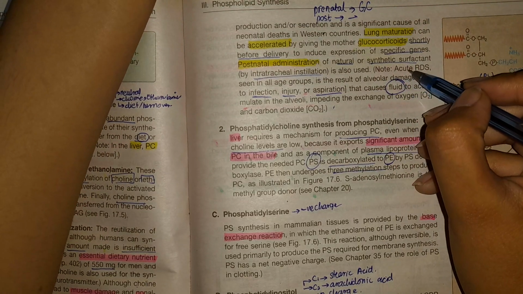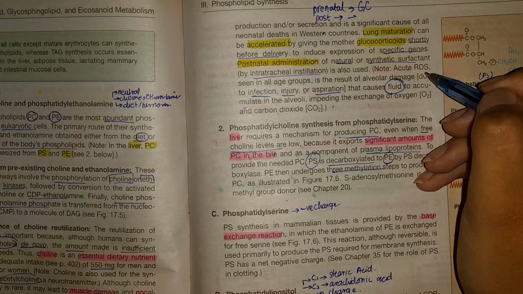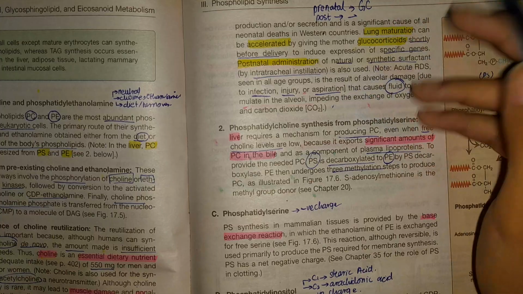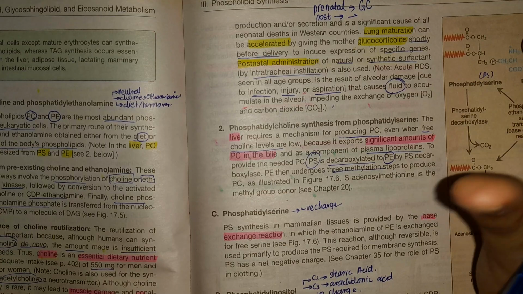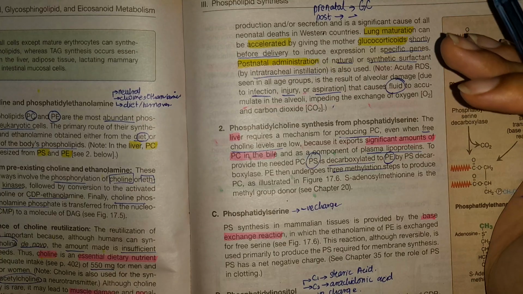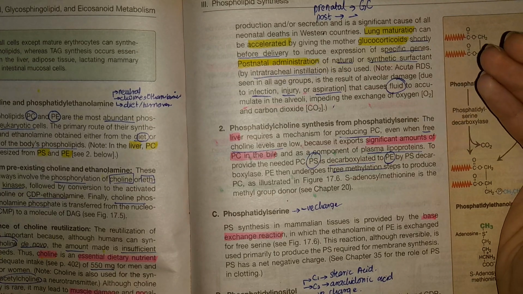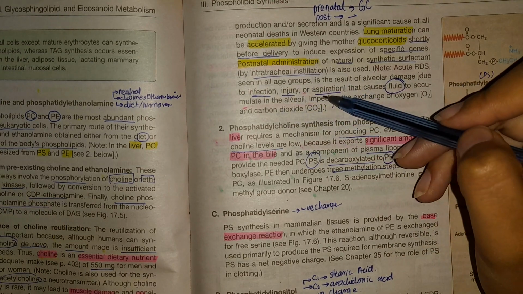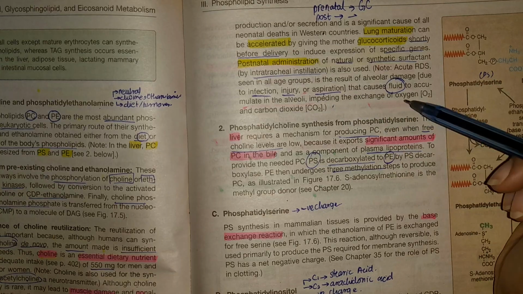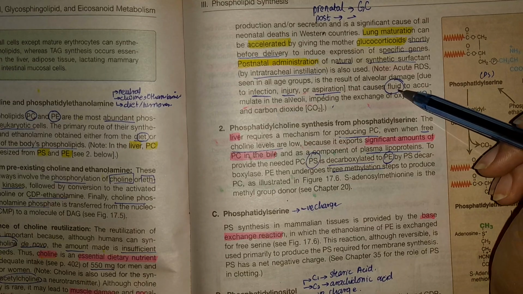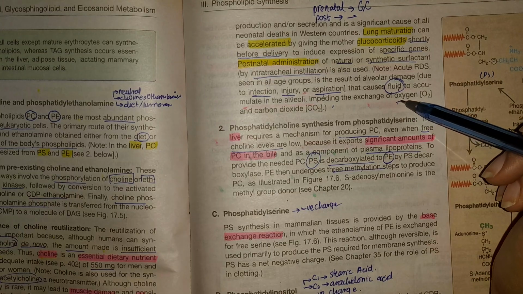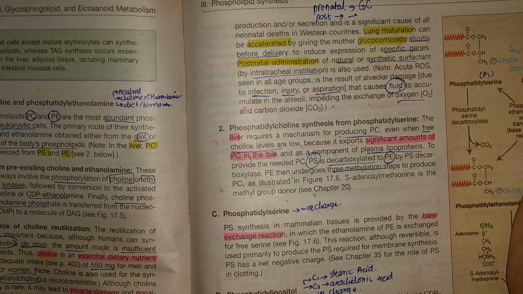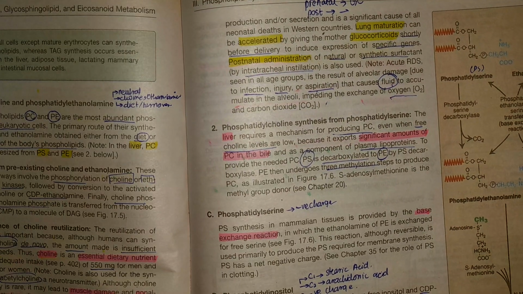Now, acute respiratory distress syndrome can be seen in all ages, as in infection, injury, or aspiration. Aspiration means you inhale your vomit or water and it goes into your lungs. What happens in such a situation? Lungs are filled with fluid: in infection they are filled with pus, in injury with blood, in aspiration with vomit or water. In such a fluid-filled lung or alveoli, the exchange of oxygen is very faulty and carbon dioxide starts to accumulate. In this situation there will be respiratory distress syndrome.